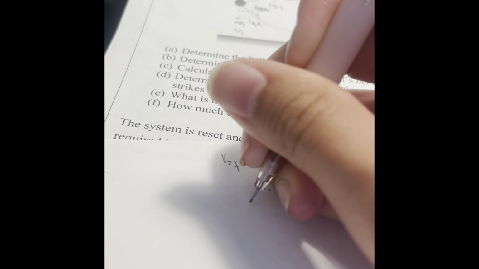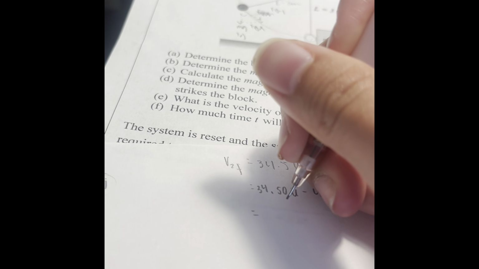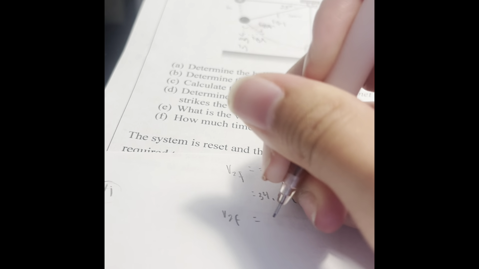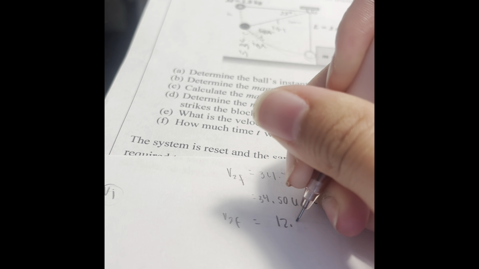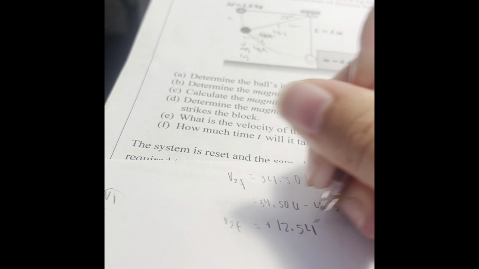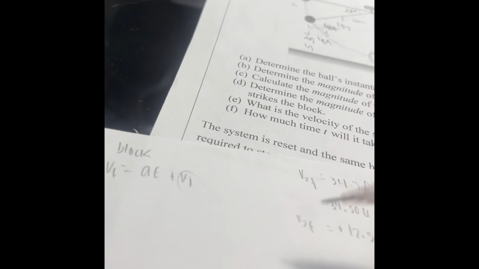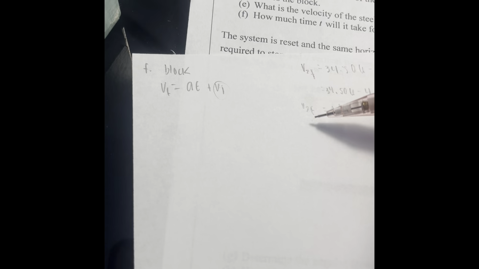And then you get v2f is equal to positive 12.54 meters per second. And then, like I said, I'm going to reference this as my initial velocity once it starts moving. This is also my vi.